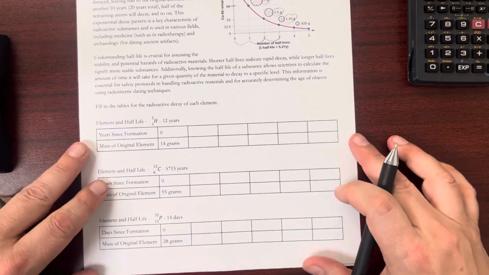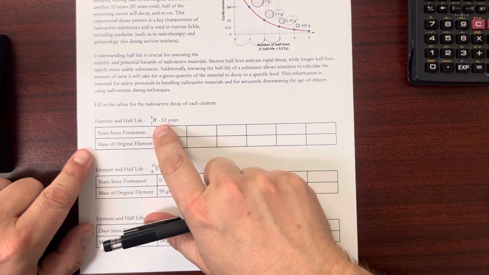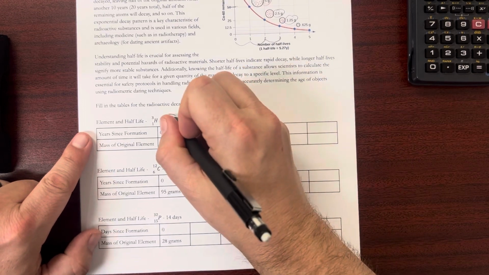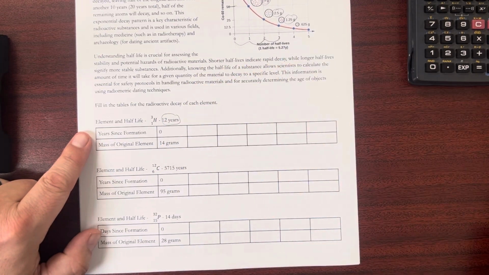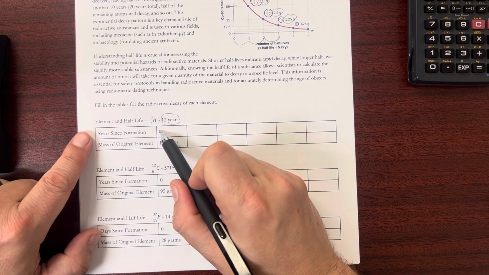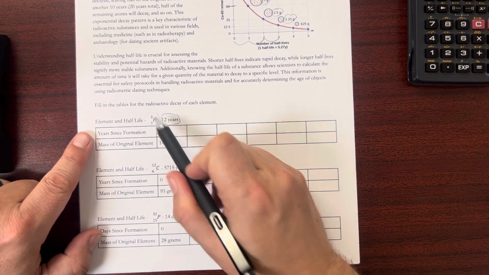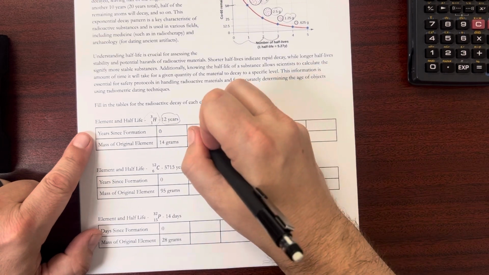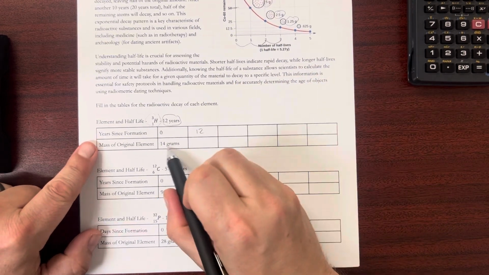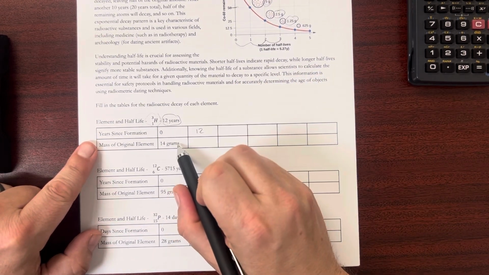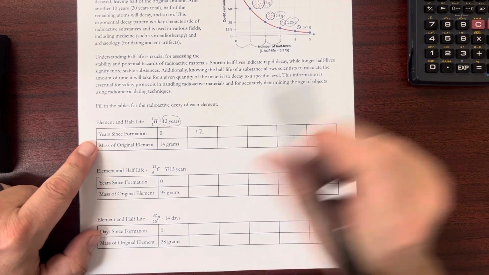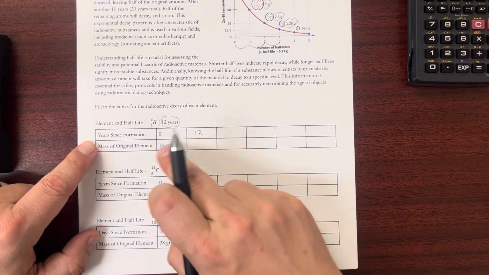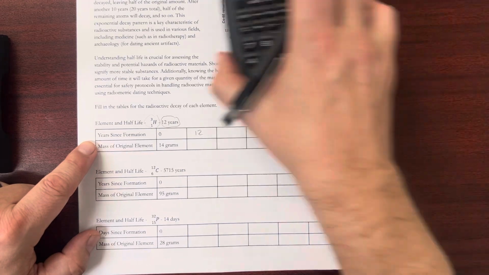Let's start with this first one. It gives my element here and it tells me what the half-life is. In this case, it's 12 years. So I'm starting at when that element was created, at 0 years. And after the half-life, so 12 years, I'm going to have a certain amount of this original sample left. But let's just do the years first, because every half-life I know is 12 years.